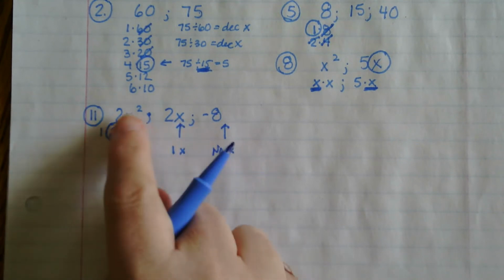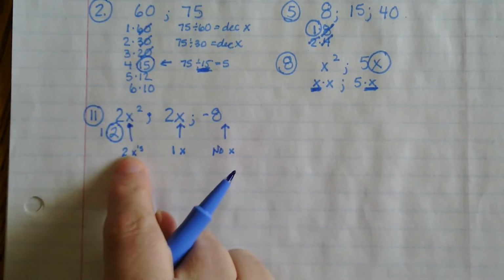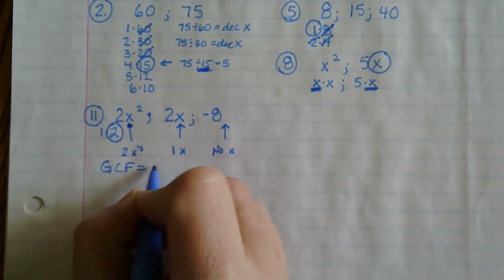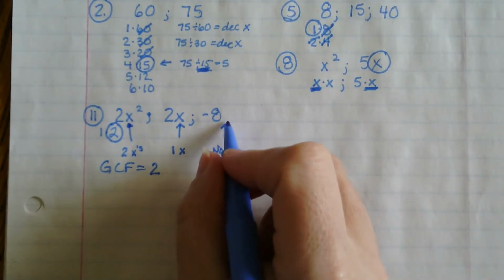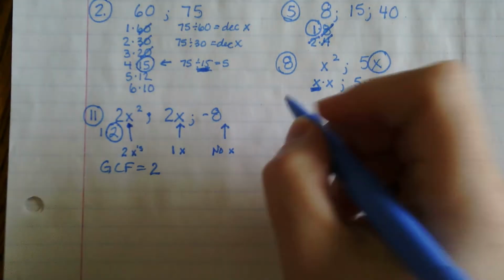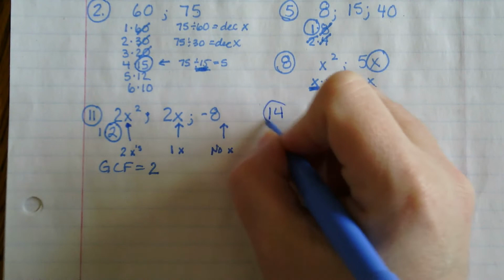And because not all of them have it, then you can't use a variable at all. So the GCF of this one is simply 2. You can't use the x's because this doesn't have one to give, and you have to give variables equally throughout all of the terms.